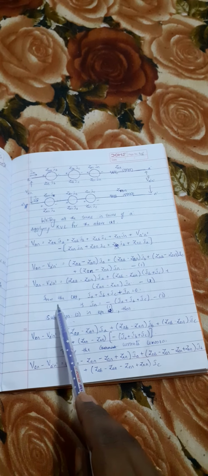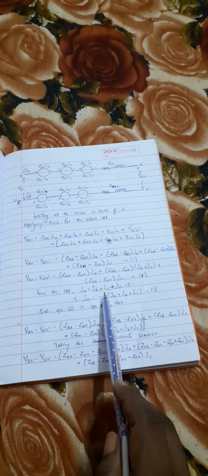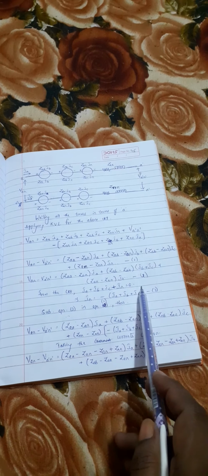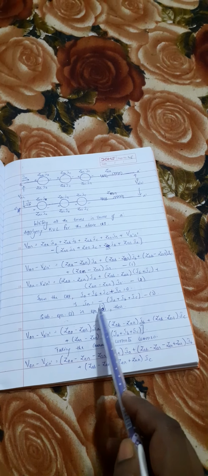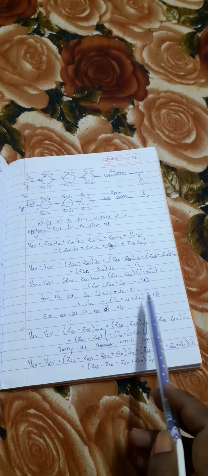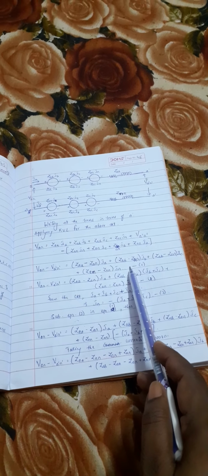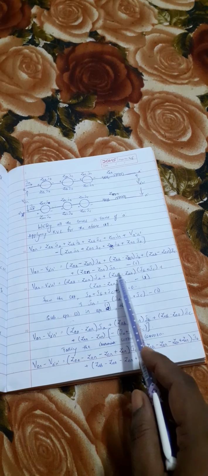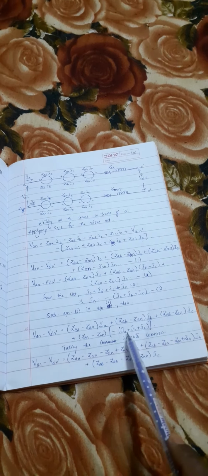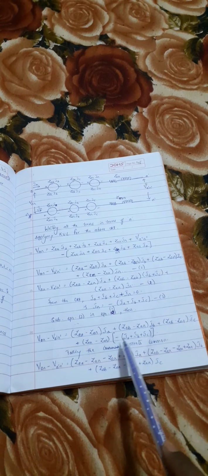Now if you observe from the circuit, the sum of currents, that is IA plus IB plus IC plus IN, equal to 0. So from this I can write IN as minus of IA plus IB plus IC. Now you substitute this in equation 1. When you substitute that, in place of IN you will be writing minus of IA plus IB plus IC. That is what is written here. Now again taking all the currents common.